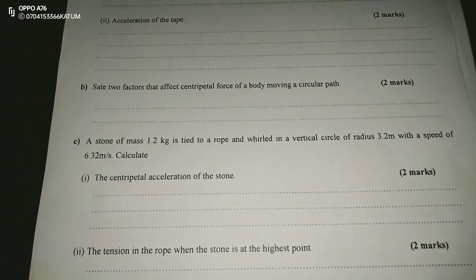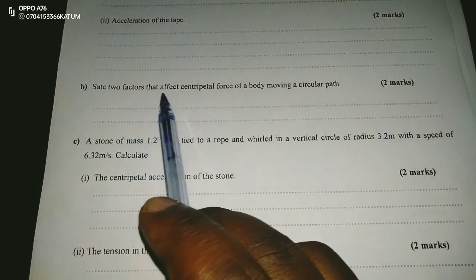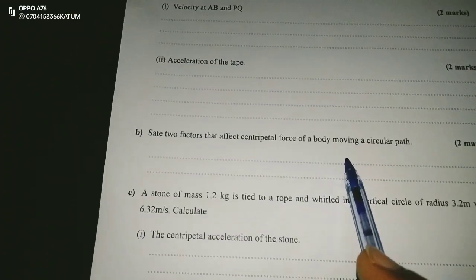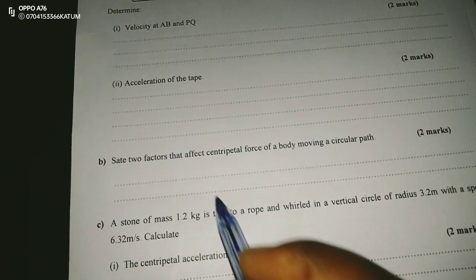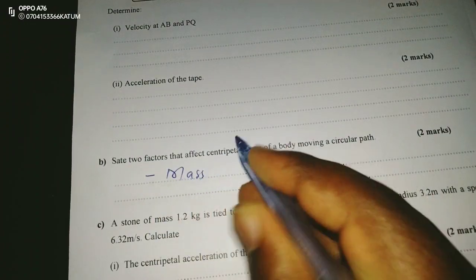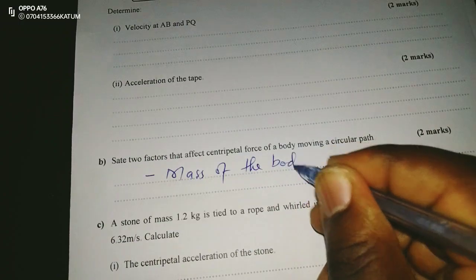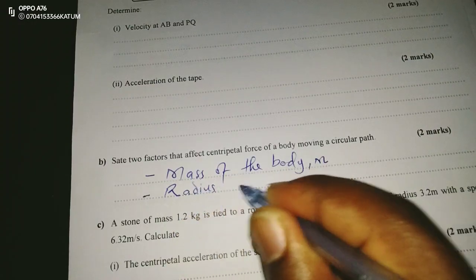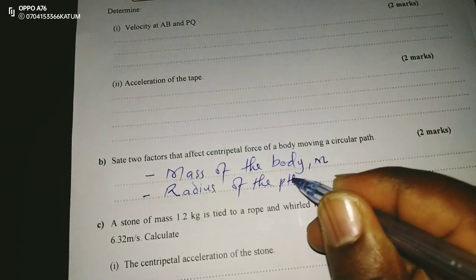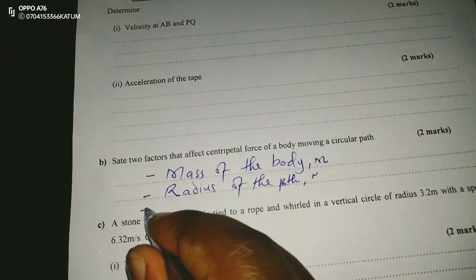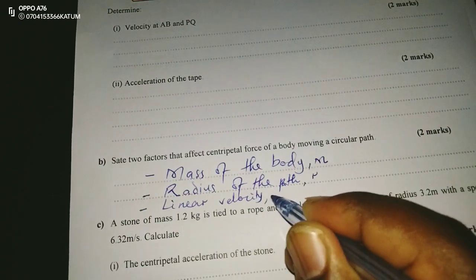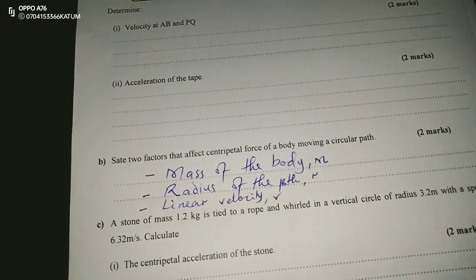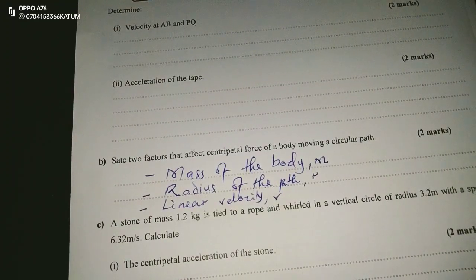Let me start from part B, uniform circular motion. We are taught to state two factors that affect centripetal force of a body moving in a circular path. Therefore, the factors that affect the centripetal force of a body in a circular path are mass of the body, m. We also have radius of the path, small letter r, and we also have linear velocity of the body, v.